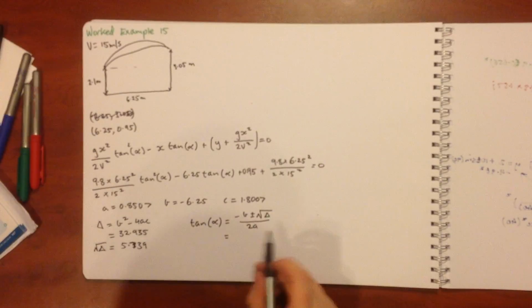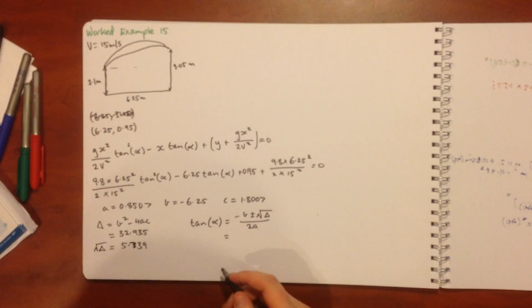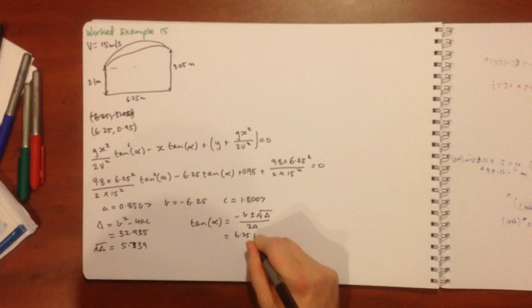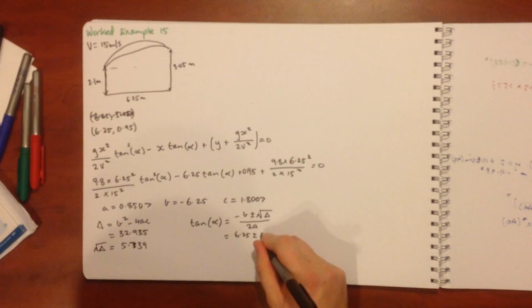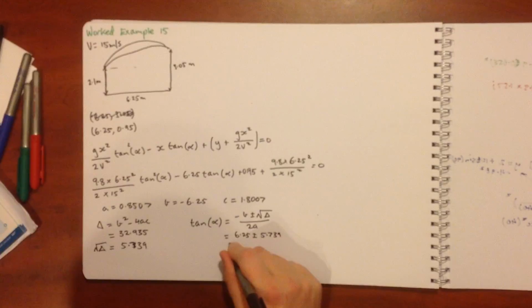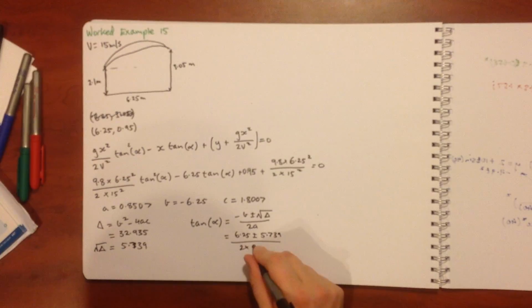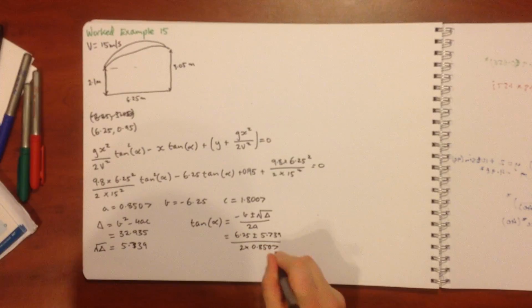So we could have done that just using our general quadratic formula from the word go. So that's our negative b, so that's going to be 6.25 plus or minus our 5.739 over our 2 times our 0.8507.